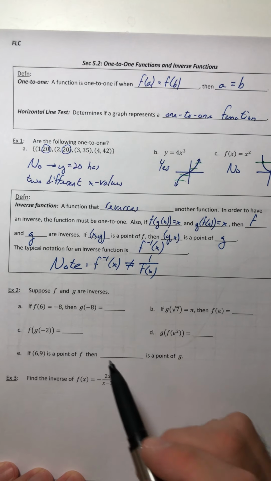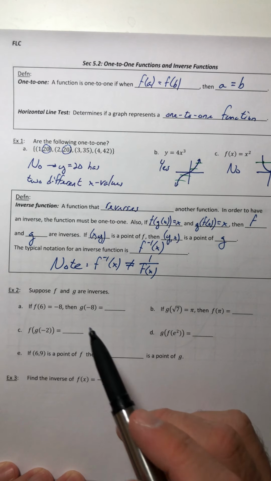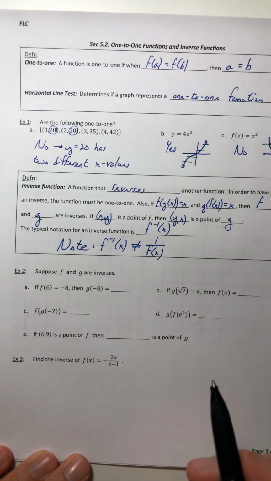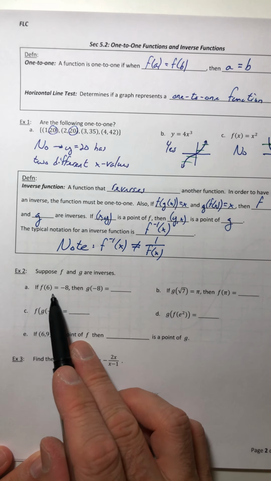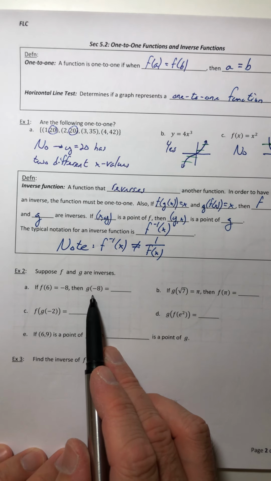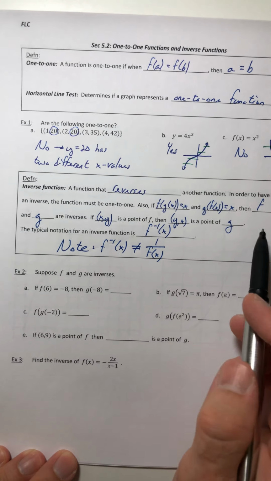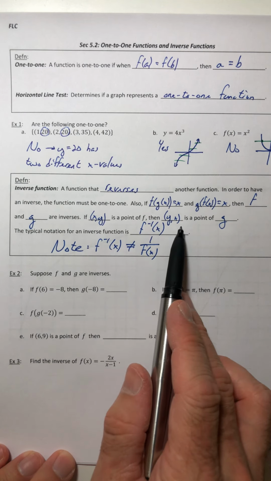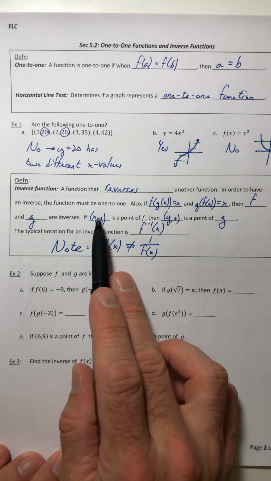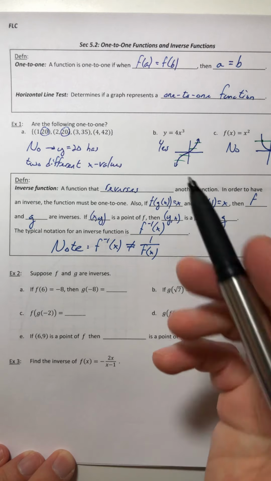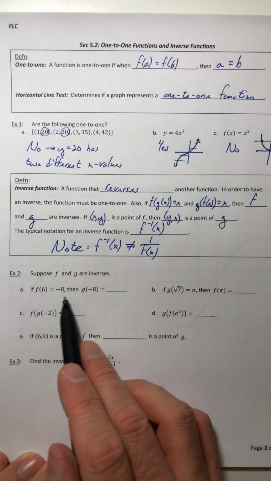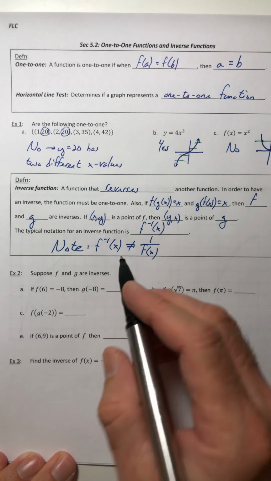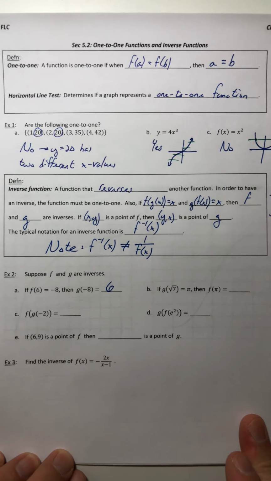All right, let's go ahead and figure out how to calculate some of these inverse values. So example 2, suppose f and g are inverses. If f of 6 is equal to -8, then g of -8 is going to equal what? Well, we're going to go back to that definition and pay real close attention to how the point structure went. To go from a function to its inverse, you just flipped the x's and the y's. So that's basically what they're doing here. So g of -8 is going to equal that value of 6, which is kind of cool.